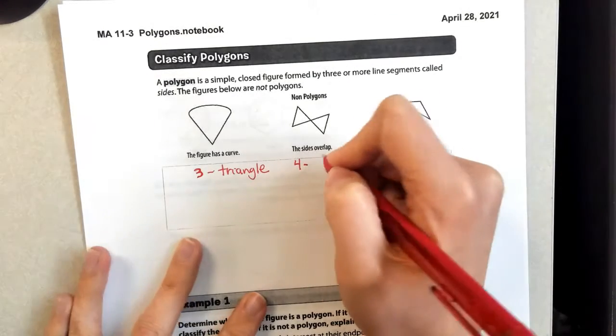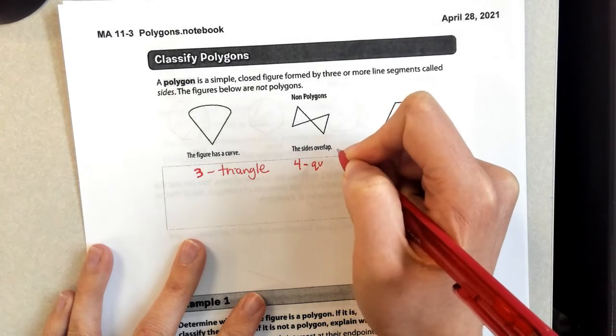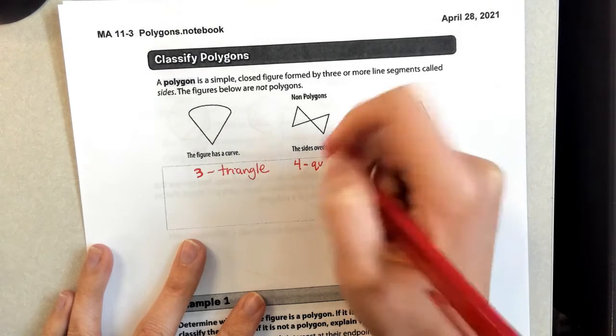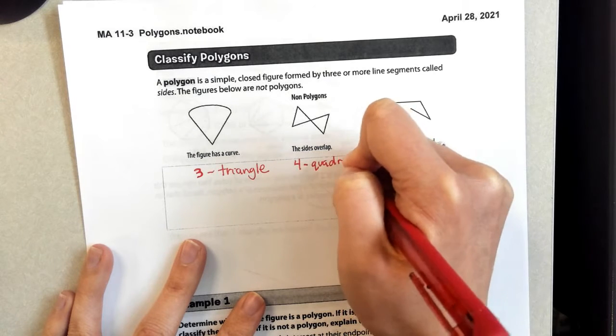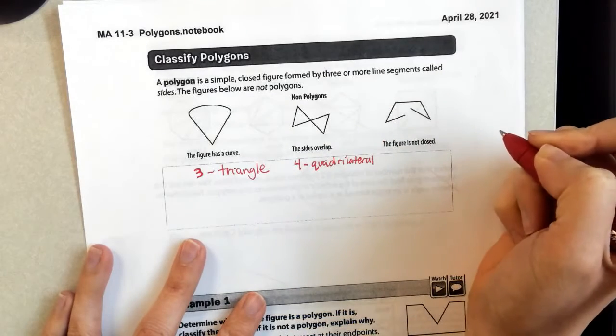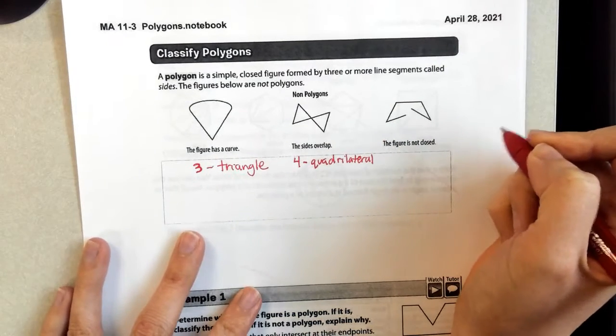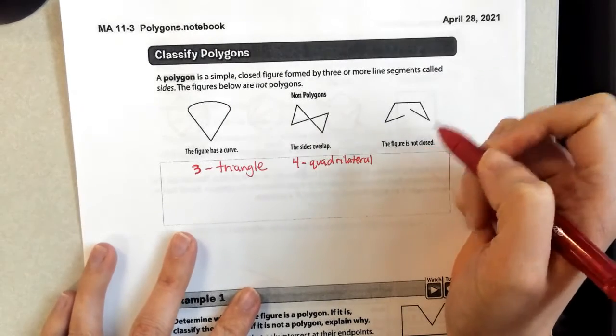Since there's multiple things it could be, like a square or a rectangle or a trapezoid, we tend to use quadrilateral, because that means that there are 4 sides to it. So that title means all of the ones that we talked about there.